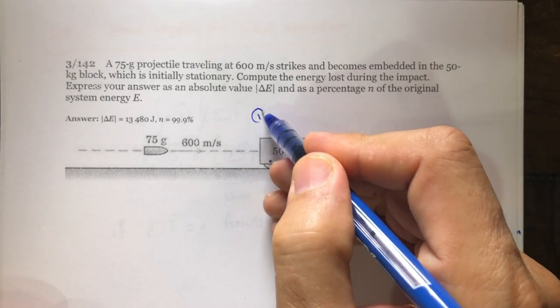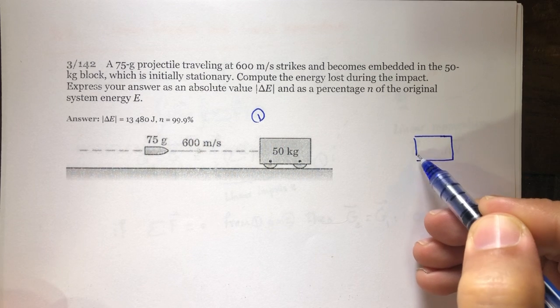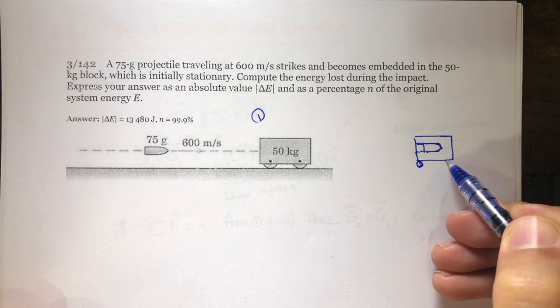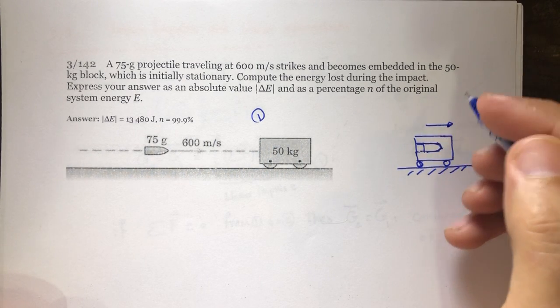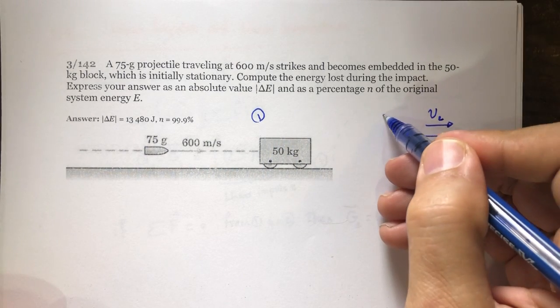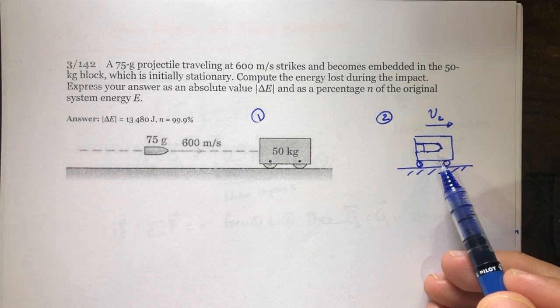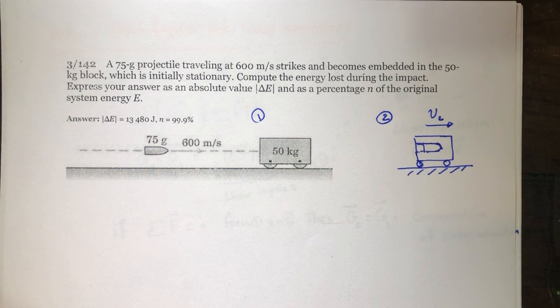So this is condition 1, and a few moments later, let's say the bullet is here, and everything is going to move with a velocity of, let's say, v2. So this is condition 2. And the question is, what's going to be the velocity of this box and bullet together? And also, how much decrease in energy are we going to have from 1 to 2?